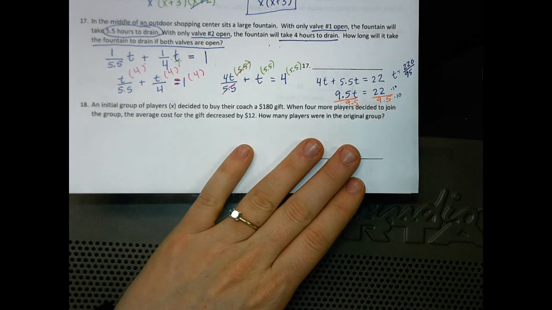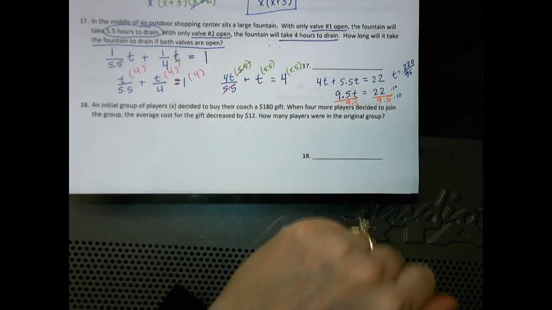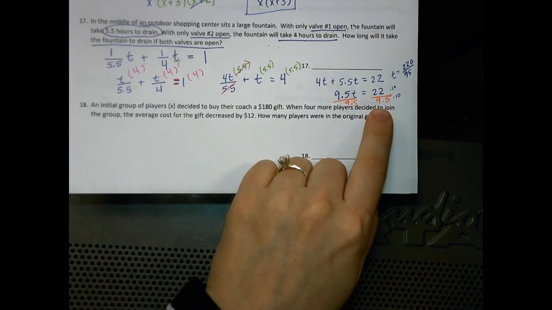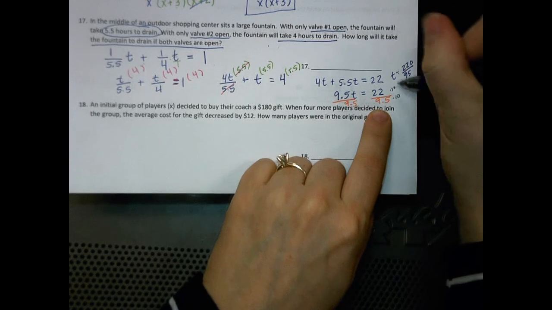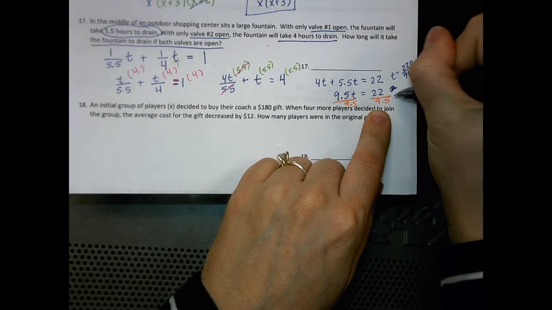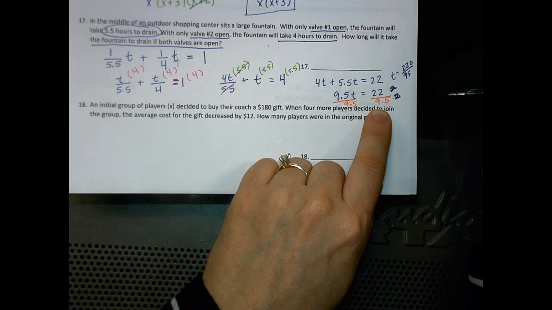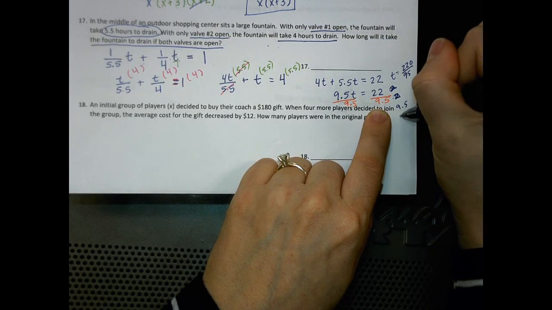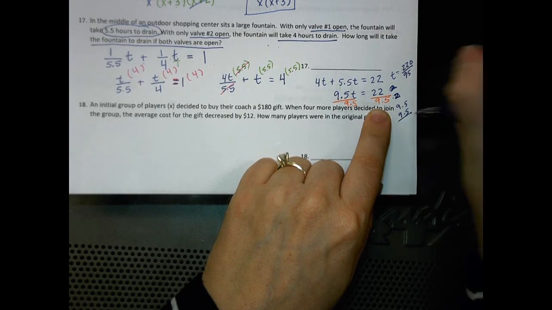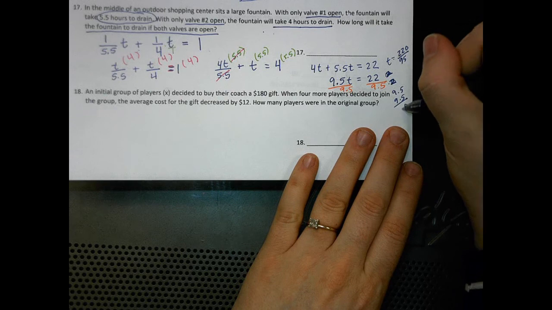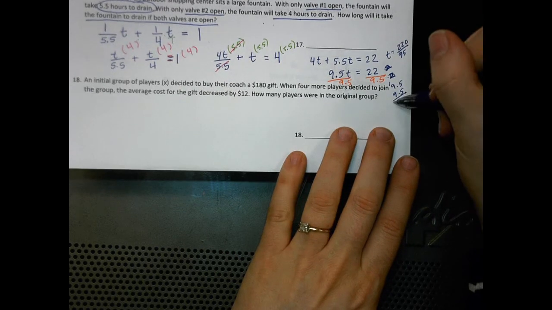You could also multiply both of them by 2, right? Yes. So if I multiply by 2 instead, what is 9.5 times 2? 9.5 plus 9.5 would be 19.